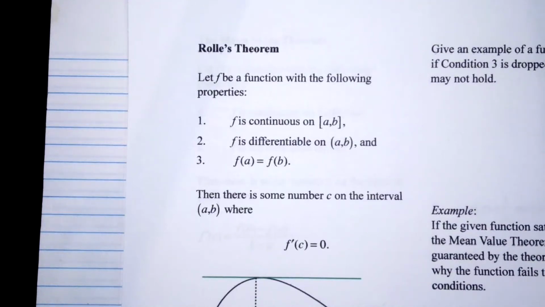In this video, we're going to look at Rolle's theorem and the mean value theorem, which are both important in talking about some applications of derivatives.